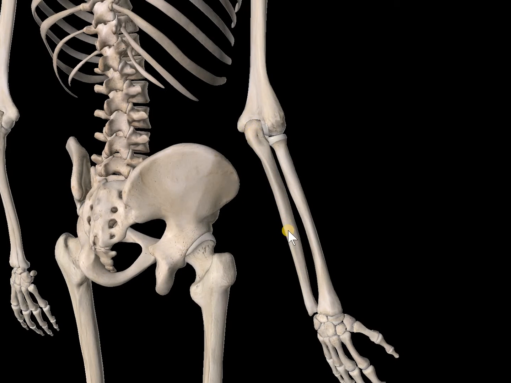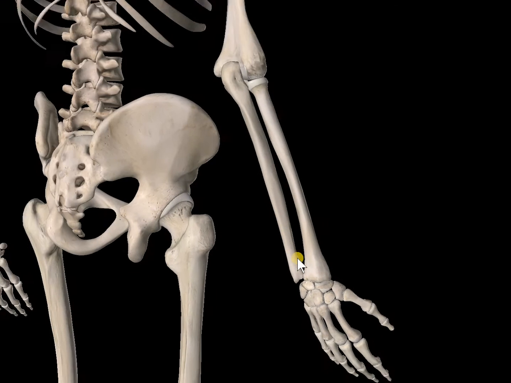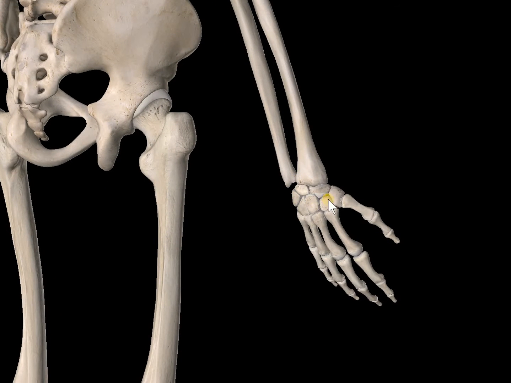Okay, here's the ulna. It is on the pinky side, and here's the radius on the thumb side, also distinct by that radial head. Okay. The carpal bones are the wrist bones, so these are the carpals. Later we'll learn the specific names of the carpal bones. So carpals, metacarpals, these long bones here, metacarpals, and then your fingers are the phalanges.